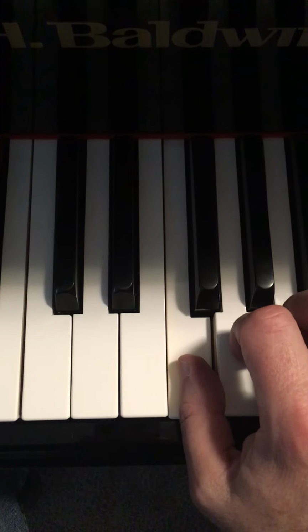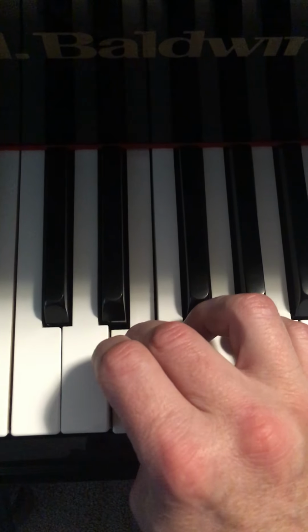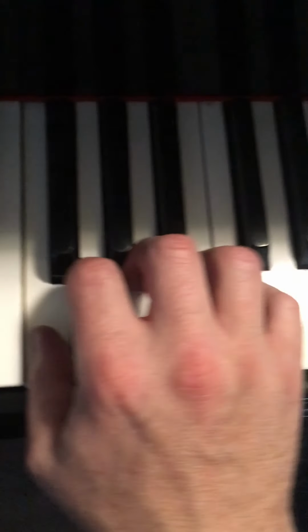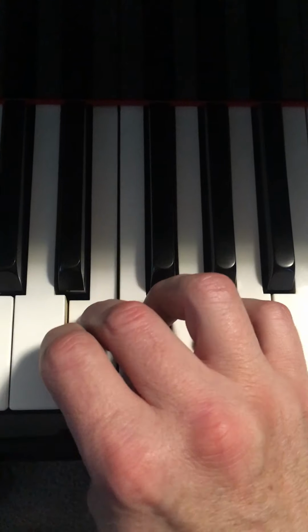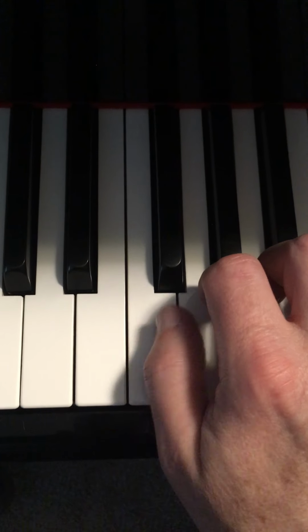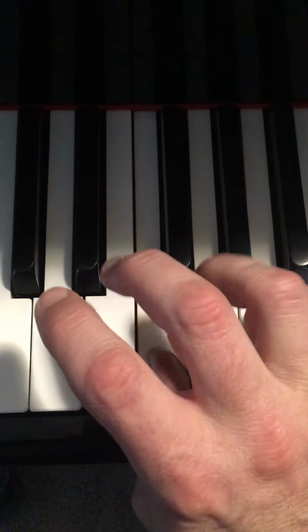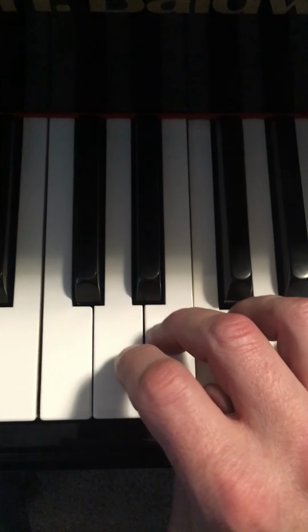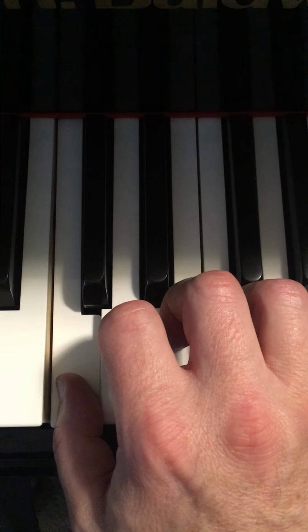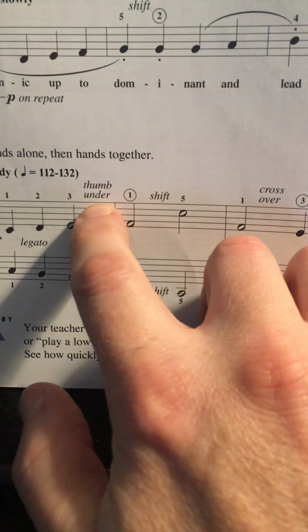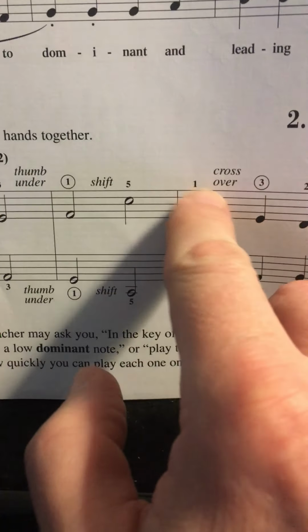Did you see that? My thumb has ninja skills. See how it disappears? You don't see it over here because it crosses under. When that thumb crosses under, it hides for a moment, and then it appears, and then we cross back over with the 3rd on E, coming back down. So I went up to the C, and then back down to the F, cross over with the 3rd, 2, 1. And that's what it's talking about right here. What I just played was that right there. Remember that thumb hides for a moment in that simple motion.